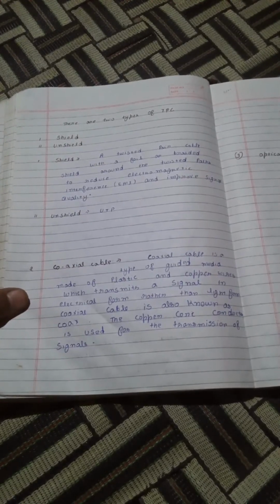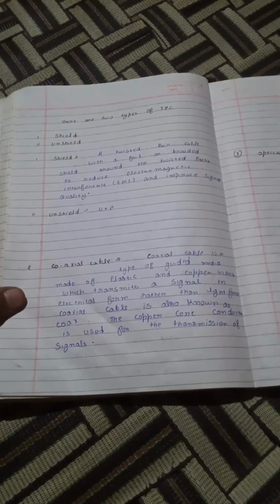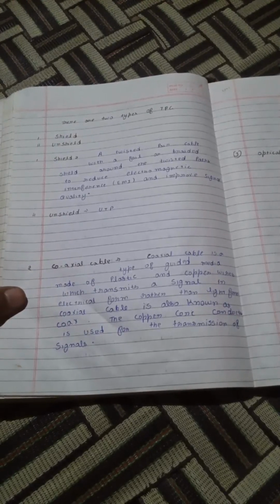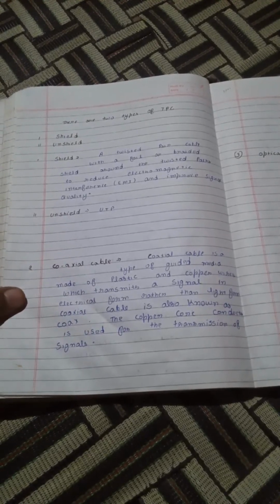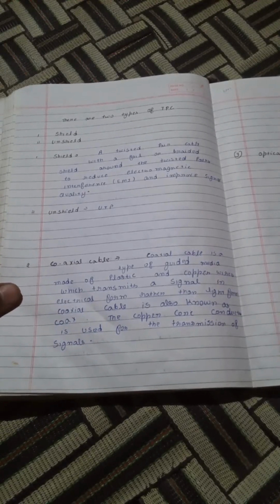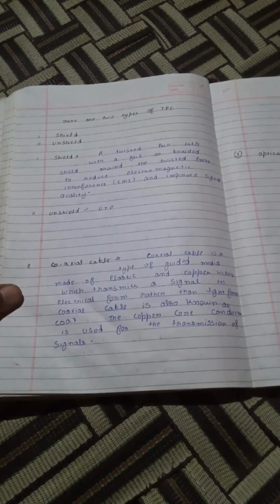Coaxial cable. Coaxial cable is a type of guided media made of plastic or copper wires which transmits signals in electromagnetic form rather than light form. Coaxial cable is also known as coax. The copper core conductor is used to transmit signals. Optical fiber cable, you all know.